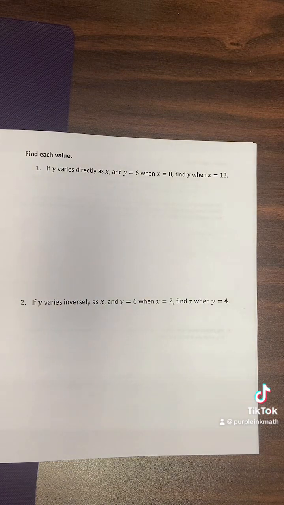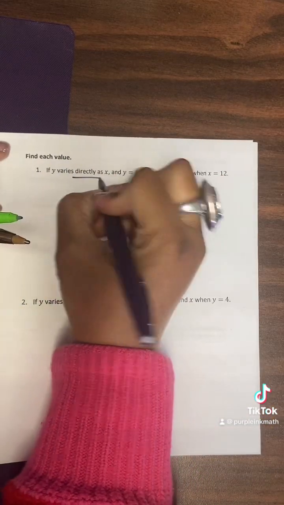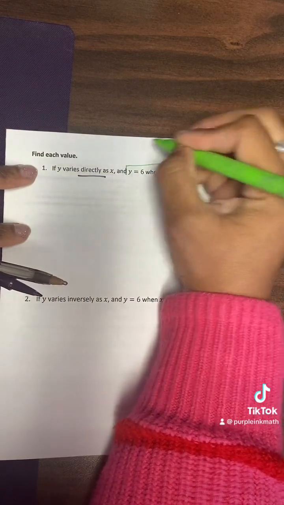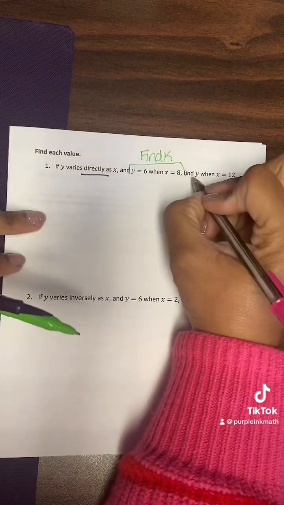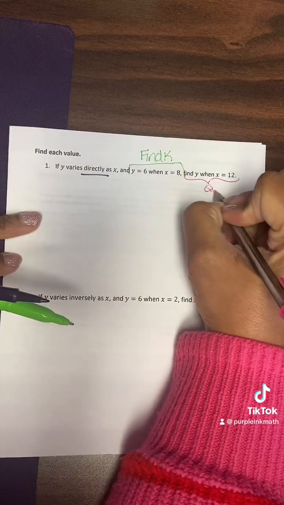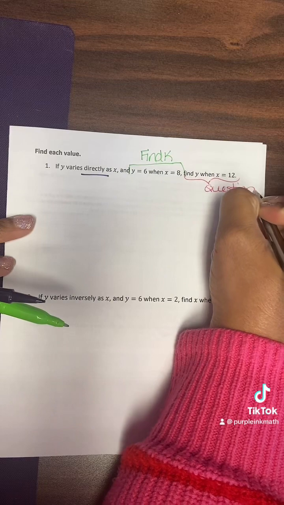Now, finding a value. Okay, so it says if y varies directly as x and y is 6 when x is 8, find y when x is 12. Okay, so normally they tell you the type of variation that it is. So they're telling me, hey, this is direct variation. So the first set of numbers is what I'm going to use to find k. Once I have k, then I can answer the question.